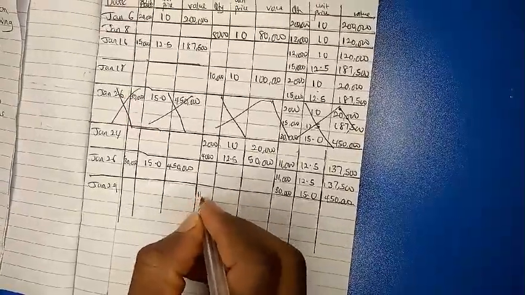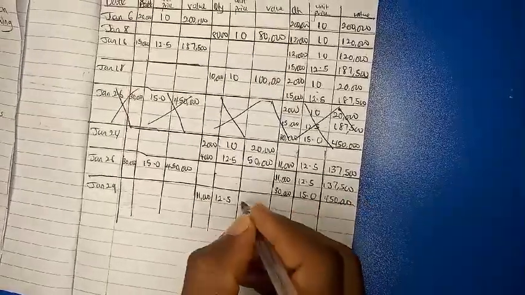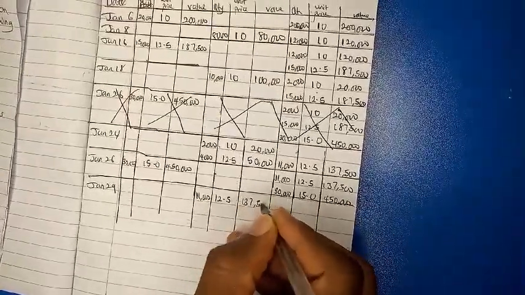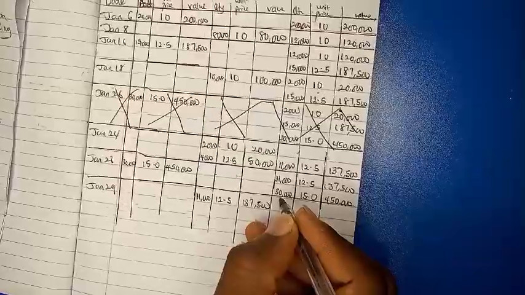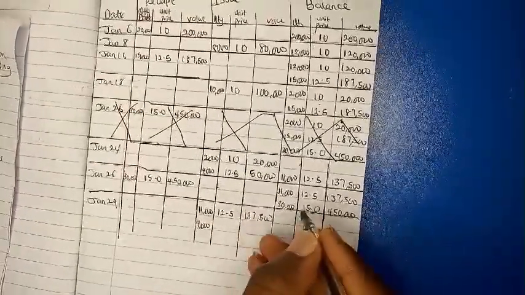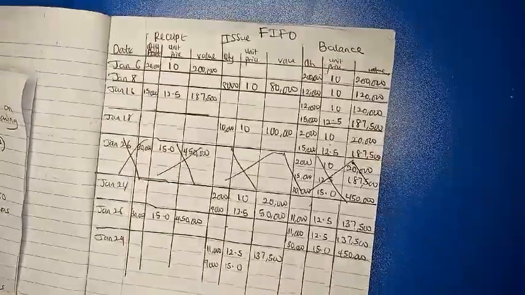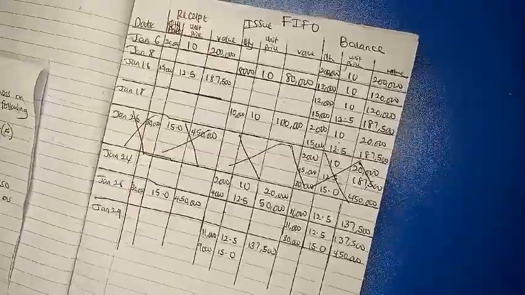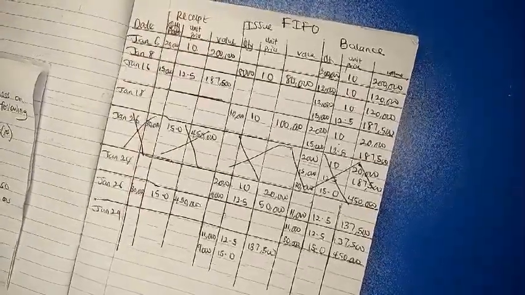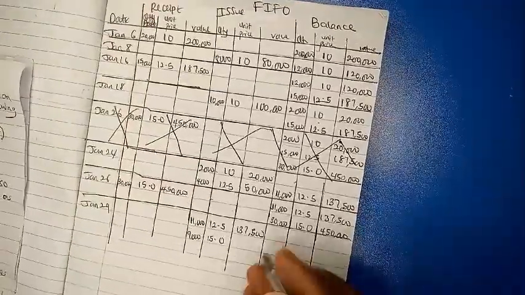So I'll sell all the 11,000 first at 12.5, which will give me 137,500. Then I'll sell the remaining 9,000 out of 30,000 at 15.0. So what will that give? 9,000 times 15.0 gives us 135,000.